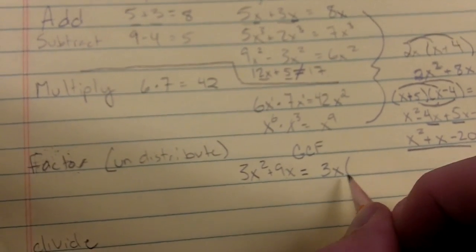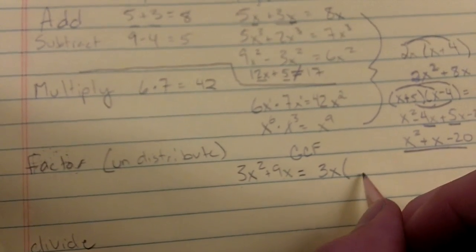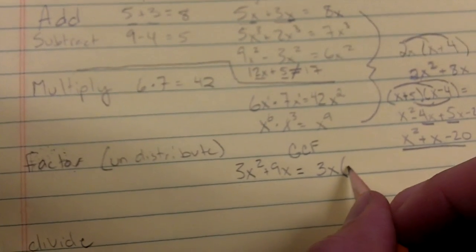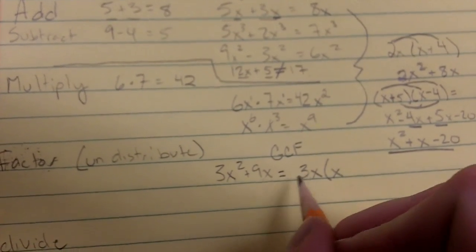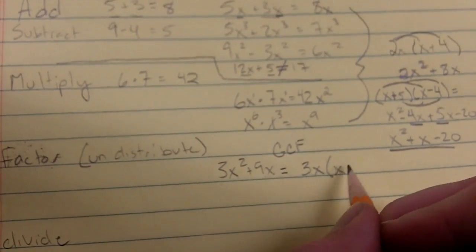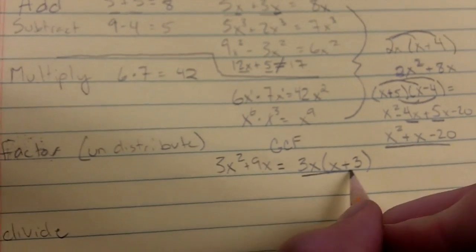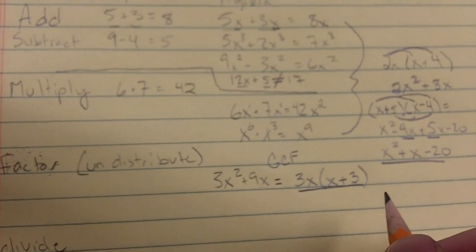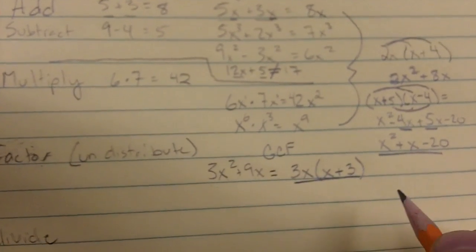So I'm going to pull that out, and I'm going to say, okay, 3x times what gave me all this? Well, we know 3x times something gives you 3x squared, so 3x times x gives you 3x squared. And then we know 3x times whatever goes here is 9x. Well, 3x times 3 is 9x. Factored. If you want to make sure that these both are equal, you can multiply this back together and you'll get that. That's all factoring is.